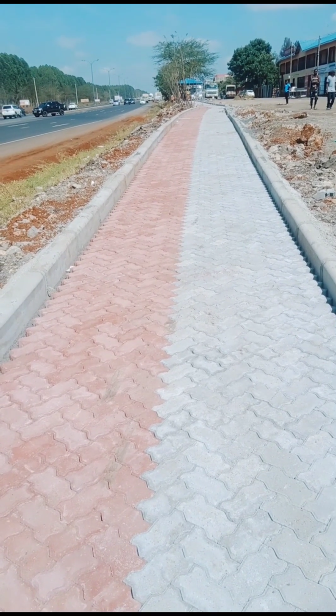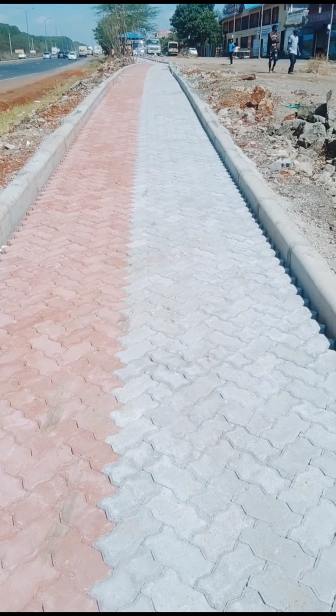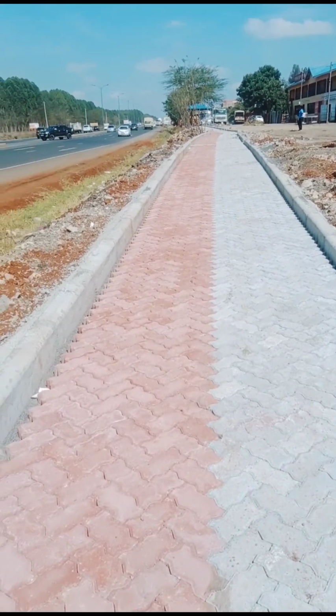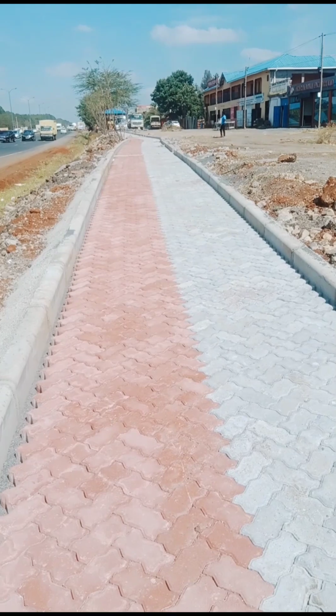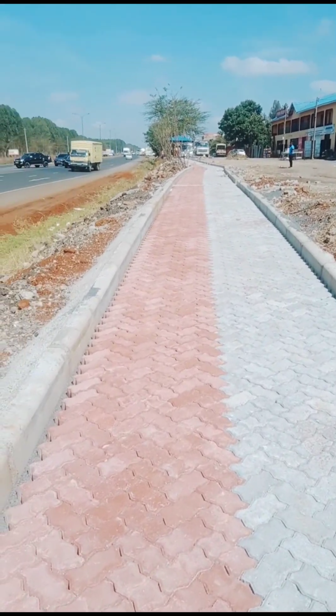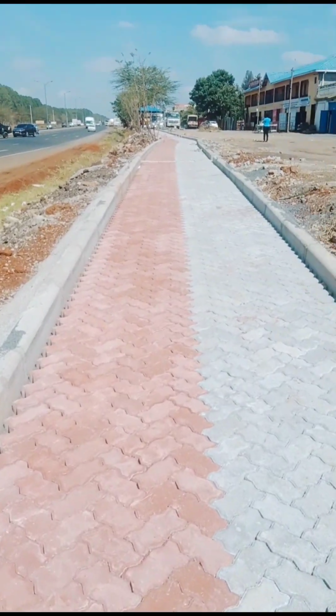And also another thing, your top slabs which you are using to protect the channels, make sure they are reinforced, just in case a heavy load appears on top here, they don't get broken. Make sure they are reinforced.